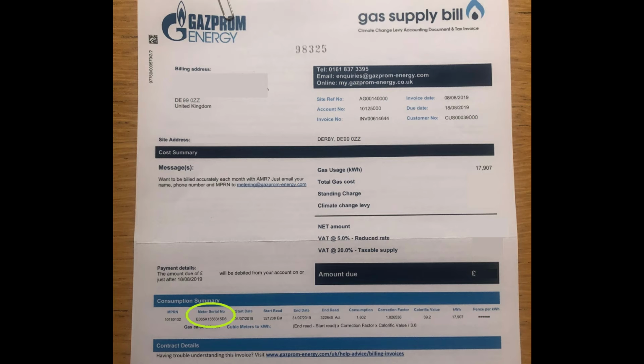Next, we need to determine the volume correction factor. This can also be called the correction factor. Its value is always close to 1. You will also find this on the gas bill. It can vary over time and so may have to be changed at some point.